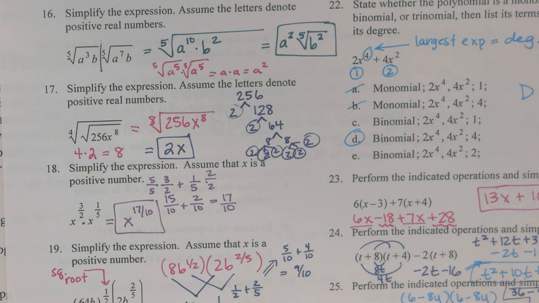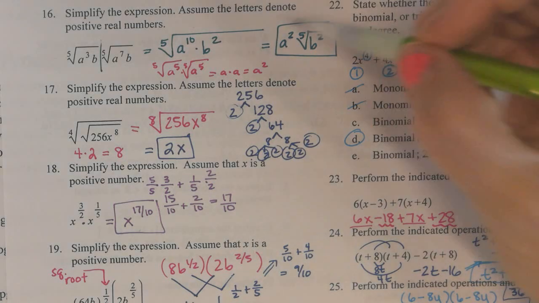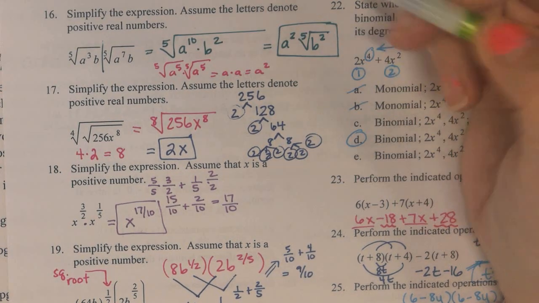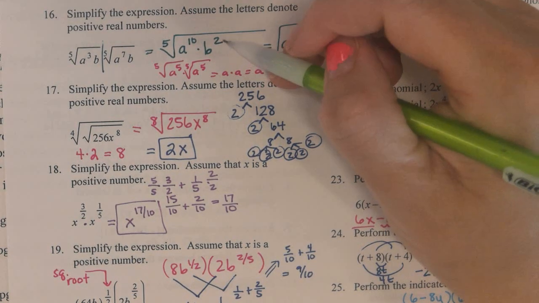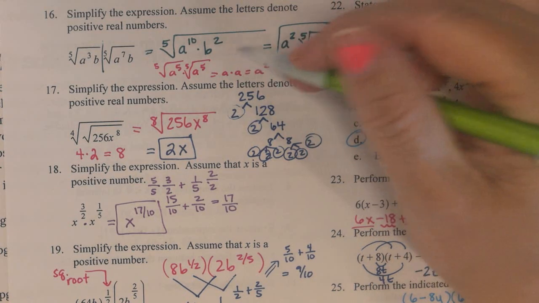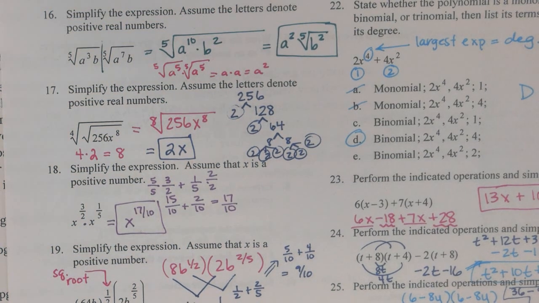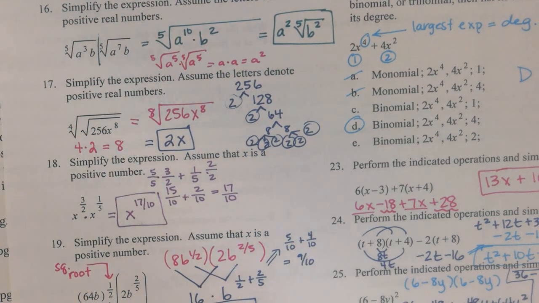Values can only come out if they are larger than what number? The root. Okay, good. So how many times does 5 go into 10? Twice, so that comes out. Nothing can come out here. 5 does not go into 2, so you're going to keep it. Don't forget the little 5th root there, okay?